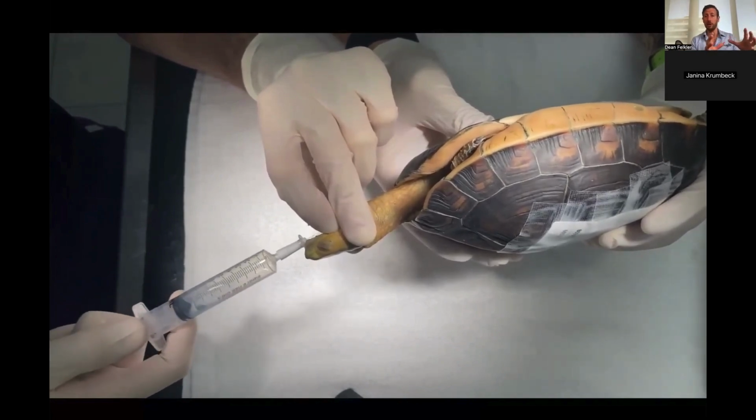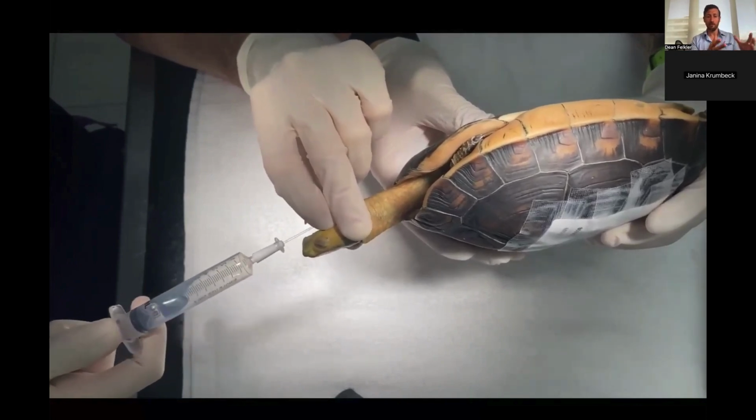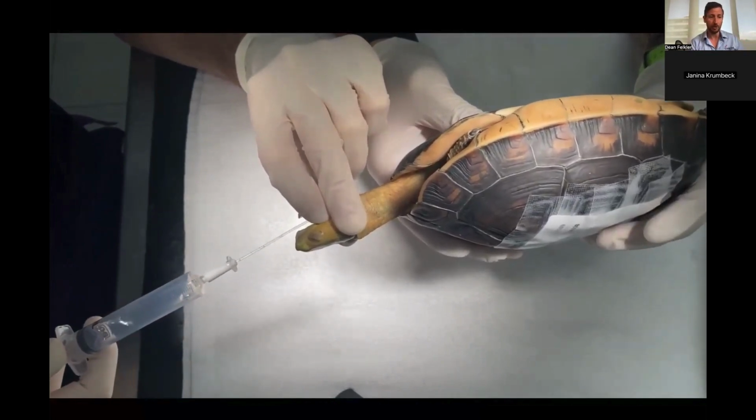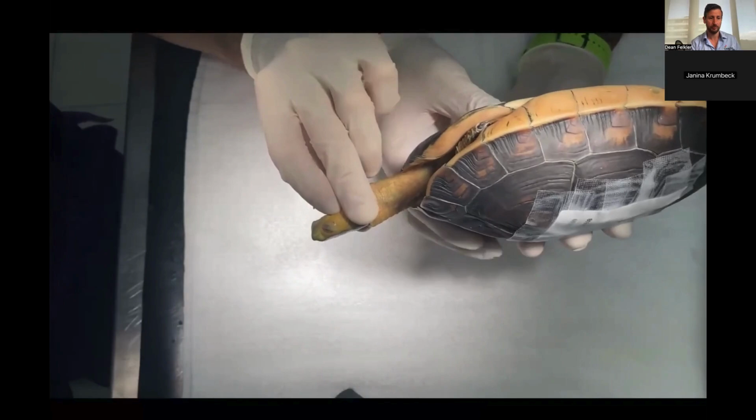I'll then turn the patient upside down, and then you can sort of gently pat them, and then that can help excess fluid come out as well. There we go.